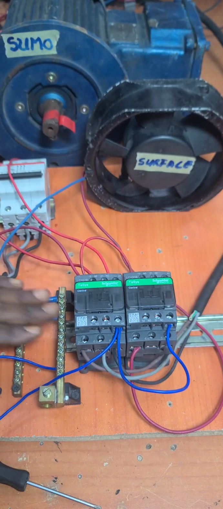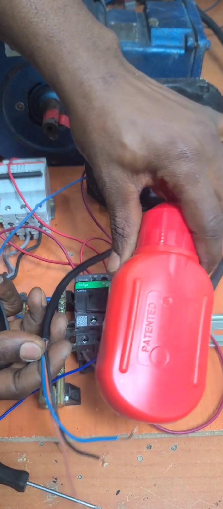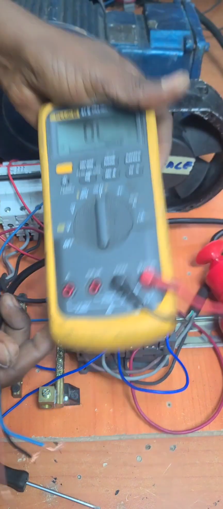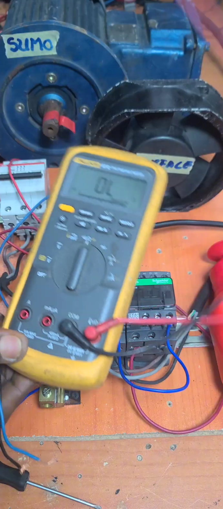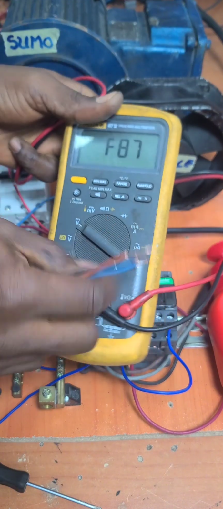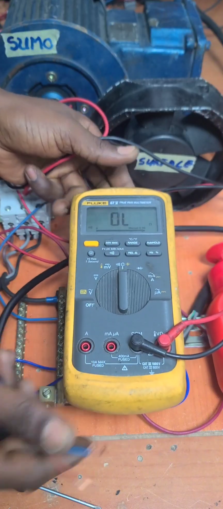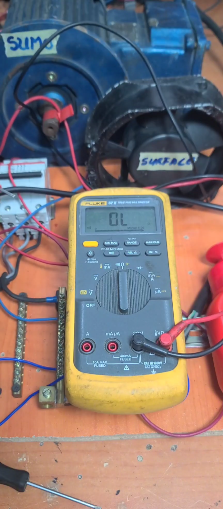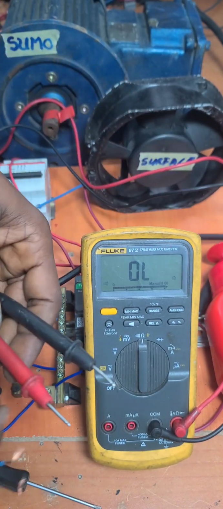All right. So the next thing to do is that we're going to bring the terminals of our float switch. These are the terminals. And I'm going to show you making use of our multimeter which one is going to serve as our high level terminal and which one will serve as our low level terminal. So we've set this multimeter to continuity, and these are the probes of our multimeter.